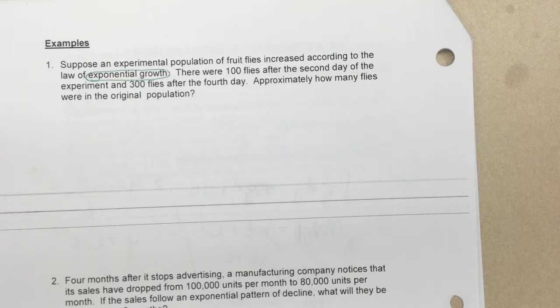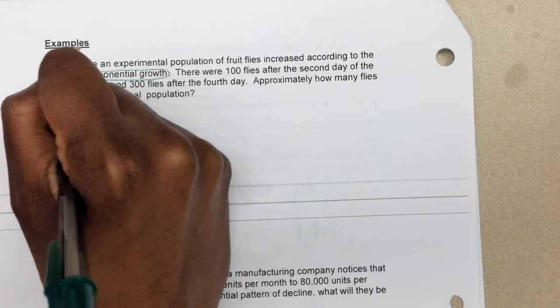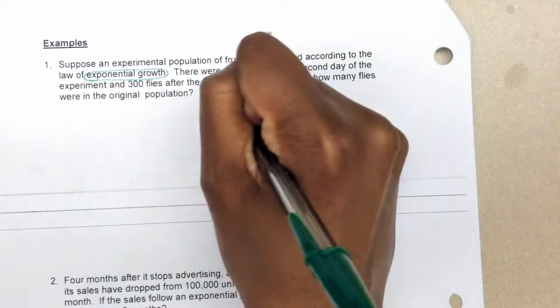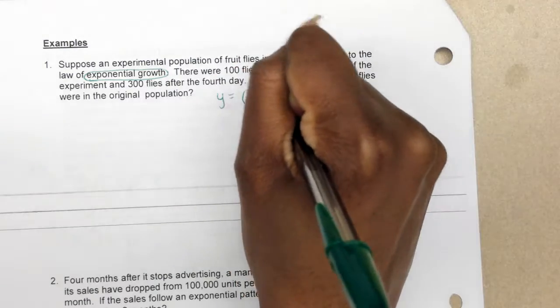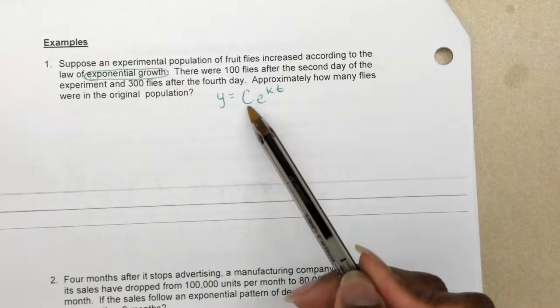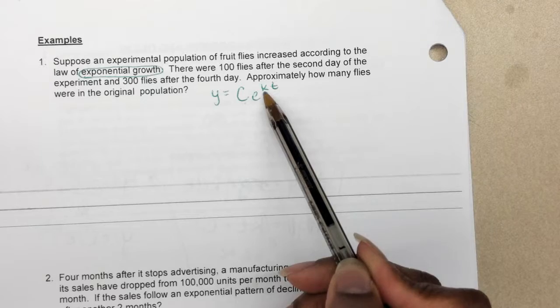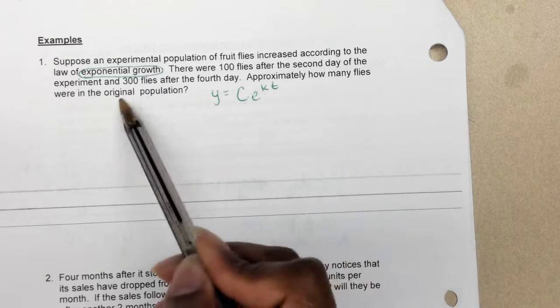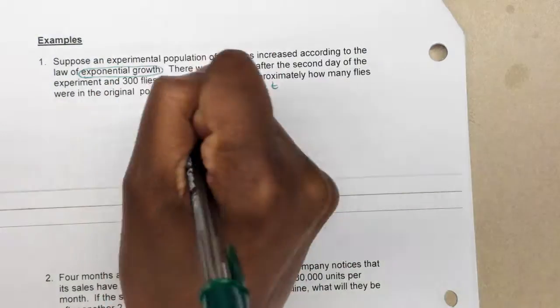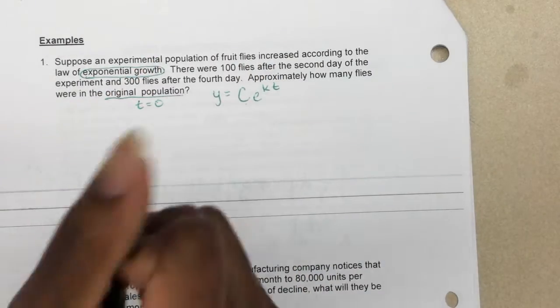So, because we know that this is a law of exponential growth problem, we know that our general solution is going to be in the form y equals c e to the kt. So in order to solve this problem, we're going to need to know c and k so that we can plug in a t of 0, right? The original population occurs at t equals 0.